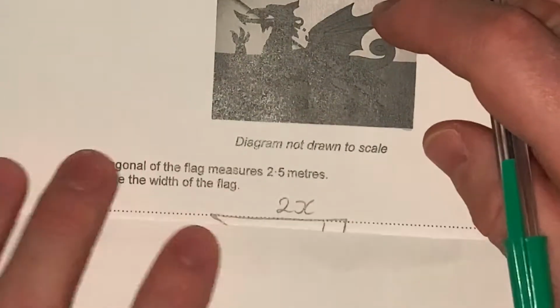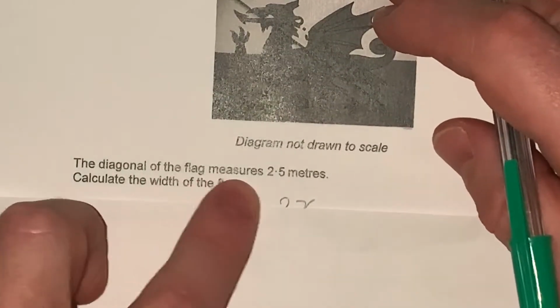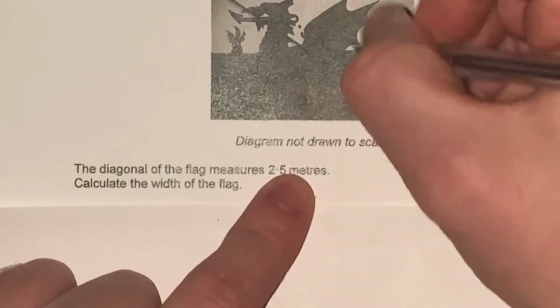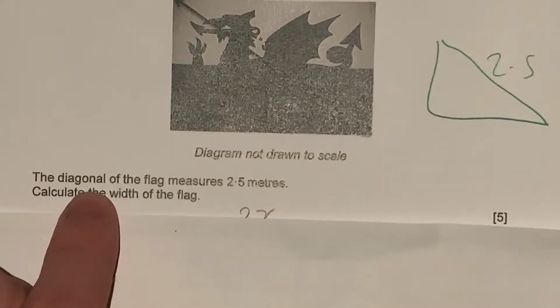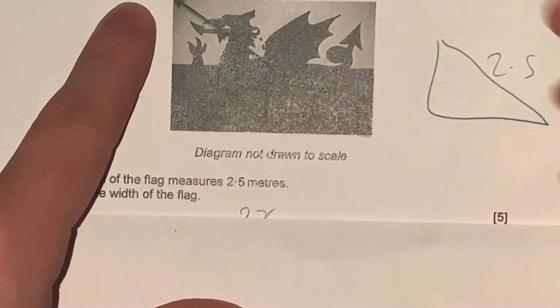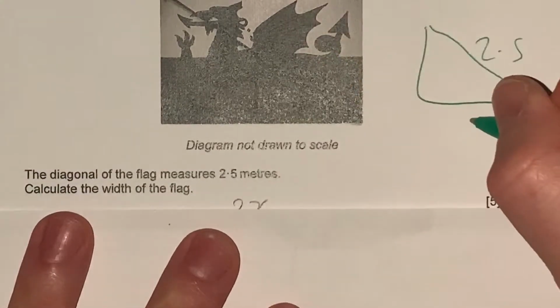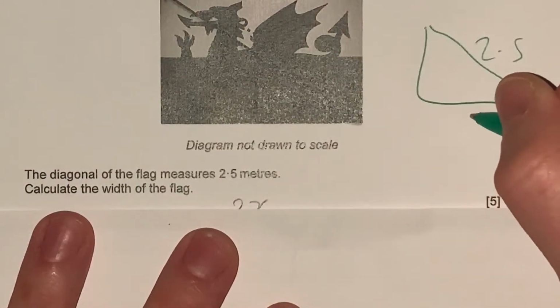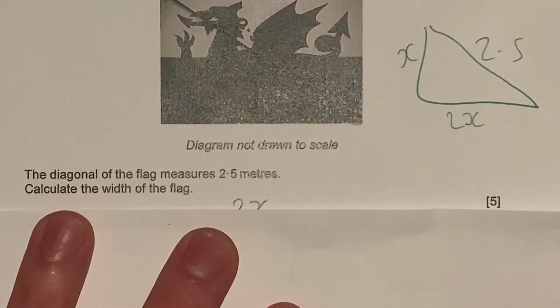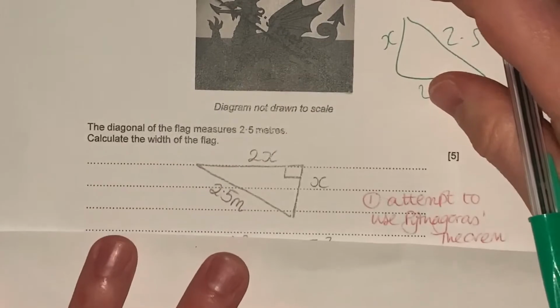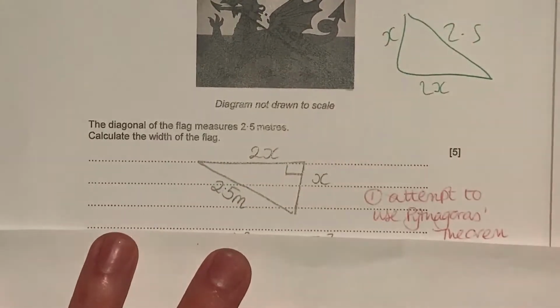All right, last but certainly not the least, the length of the flag is twice the width. The diagonal of the flag measures 2.5. You can't quite see it there, but that bit there is 2.5. And what we know is the length of the flag, so that's this bit here, is twice the width. So that means this is 2x and this is x. It is Pythag, but it's quite a tricky one. They've just drawn it the other way around here.